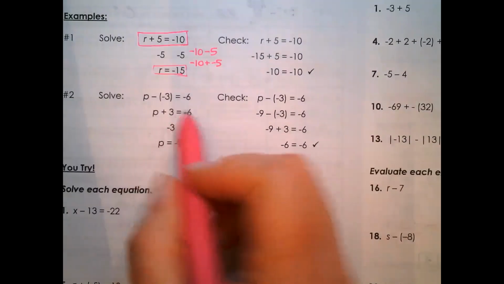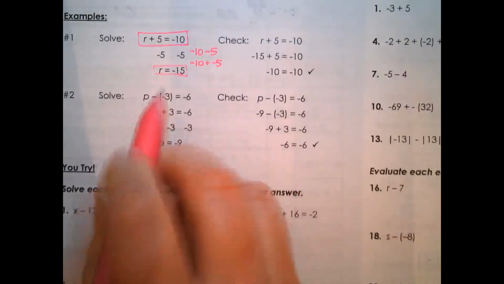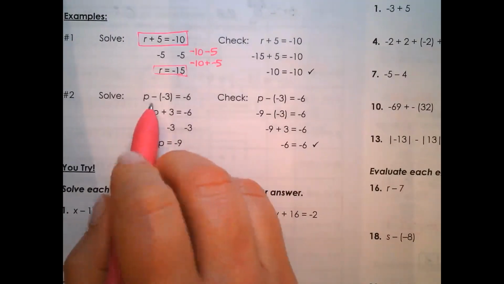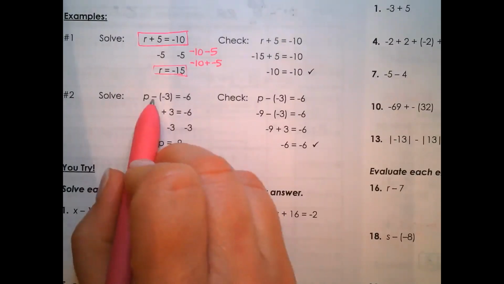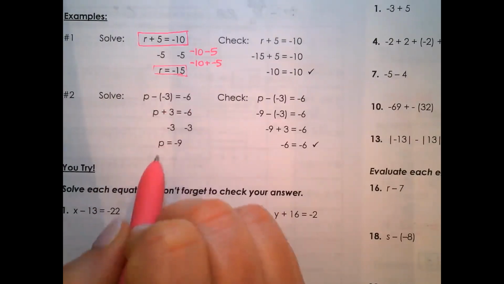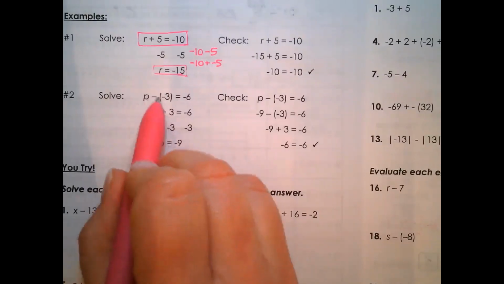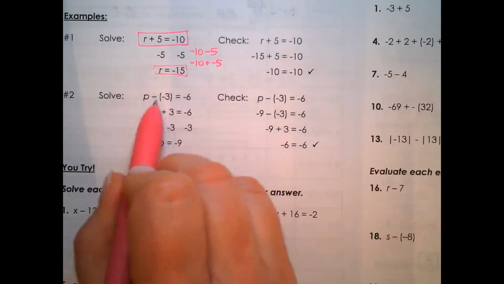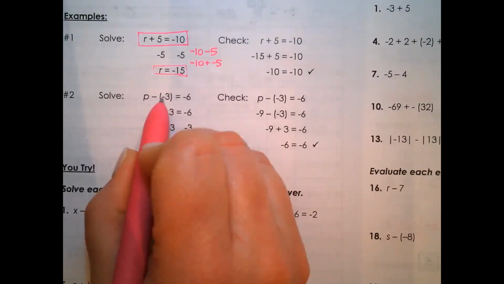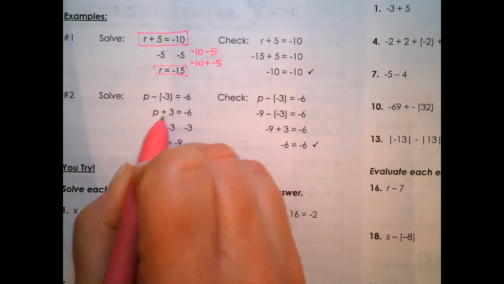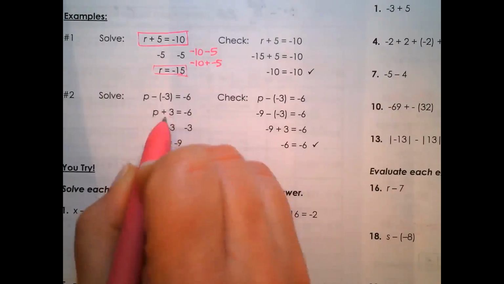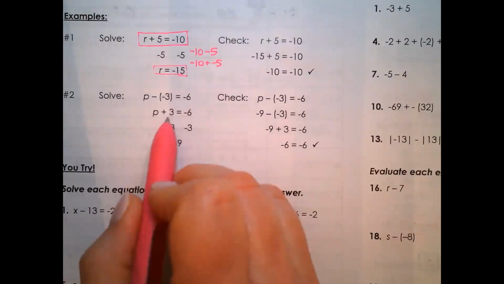All right, let's take a look at what's going on over here. So in this case, we're going to do a little magic before we do anything else. This is p minus a negative 3 equals negative 6. Well, before we do any manipulation, let's get rid of all this negativity over here, right? Subtracting a negative is the same as adding a positive. So I've just rewritten that subtraction in the addition format. And then I'm going to work from there.